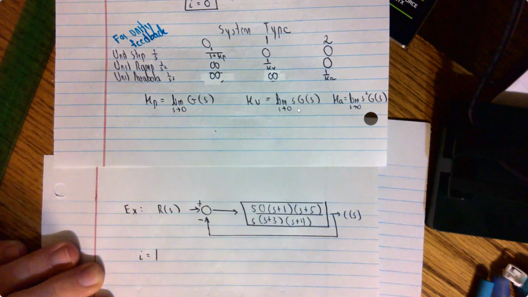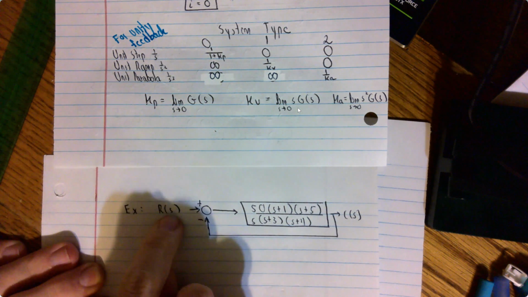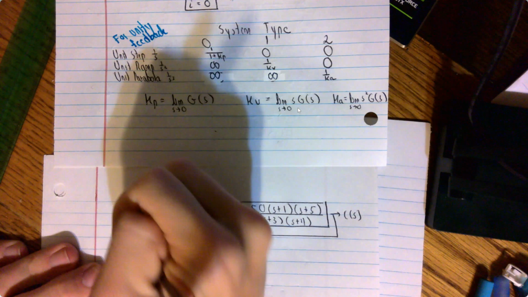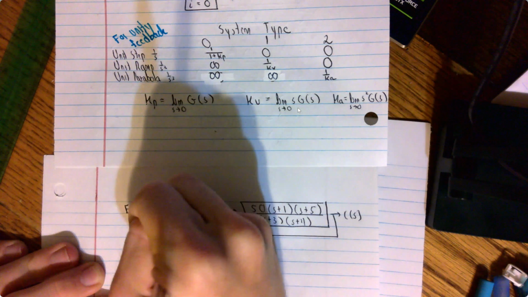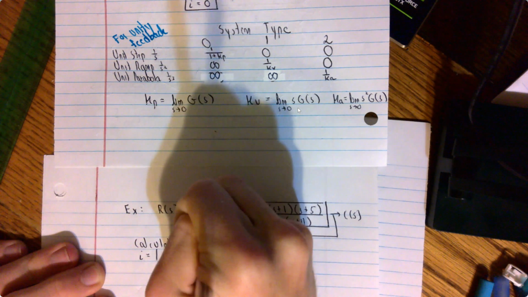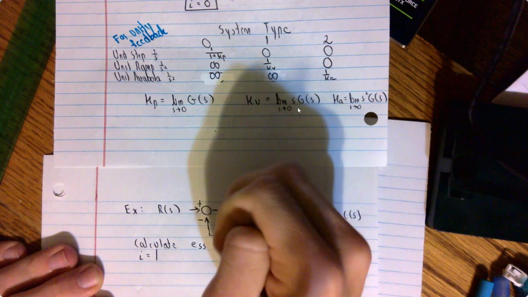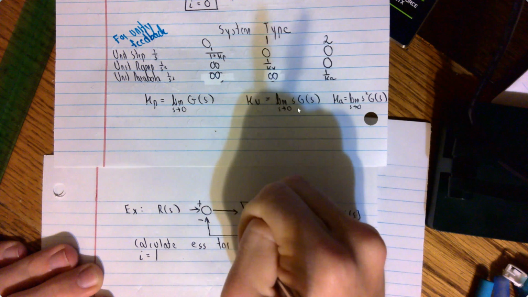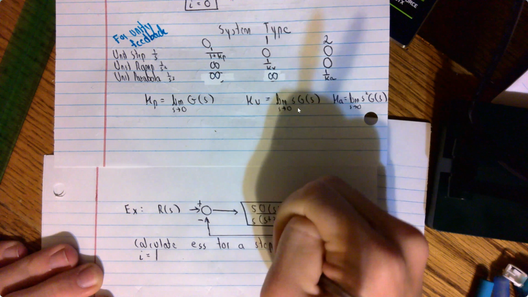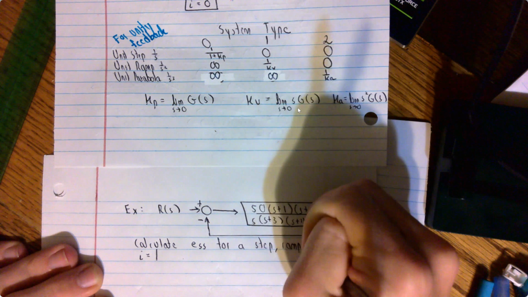And the steady state error, if we have to calculate that, it's going to say calculate the steady state error for step, ramp, and parabola input.